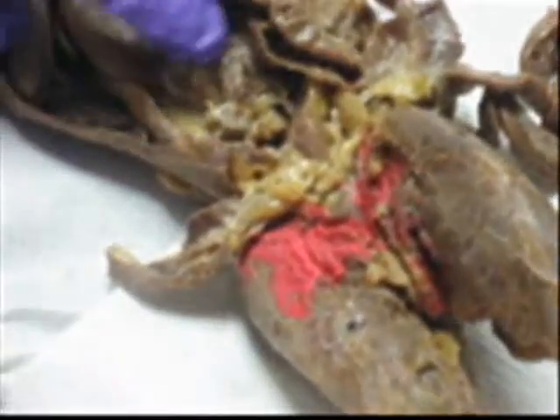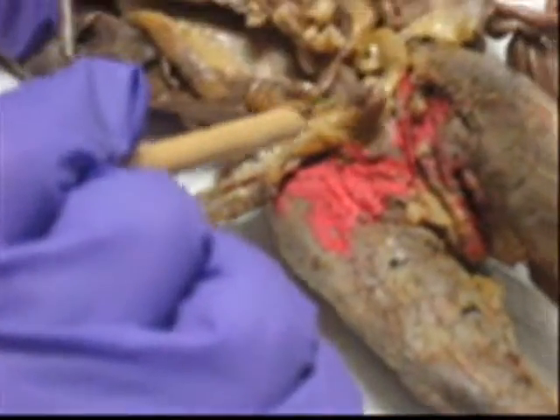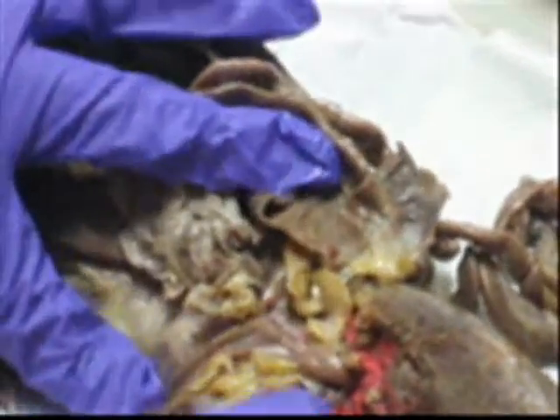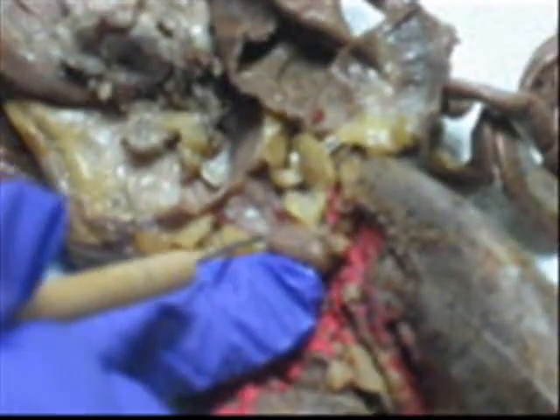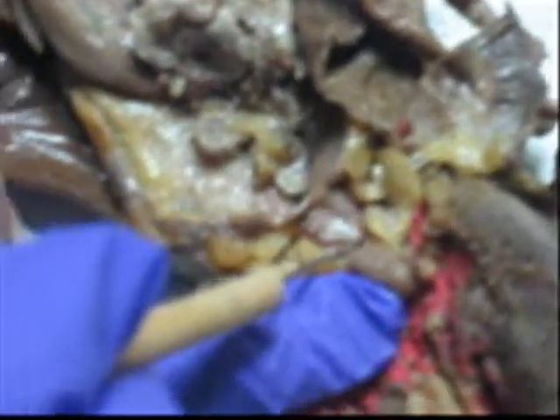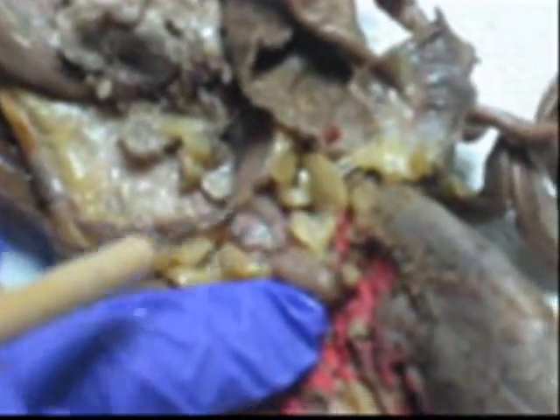If you bring the bladder forward. Oh, that's the bladder? That's the urinary bladder. And we're looking down the very bottom. Then I have the vagina there. Over here, the uterus. Oh, I see it.